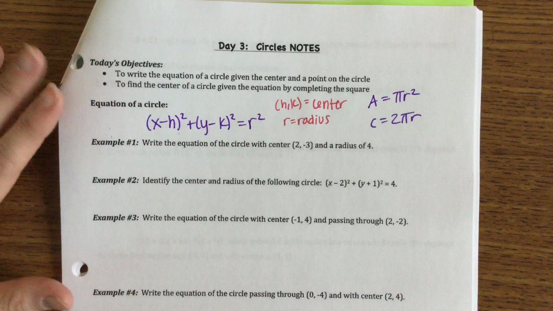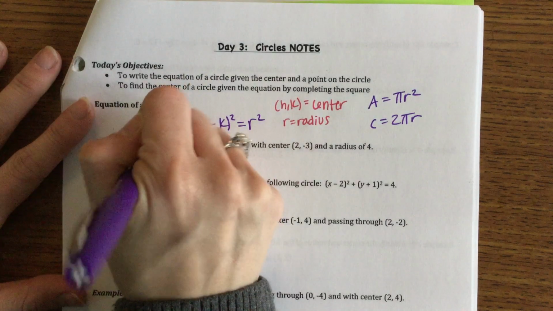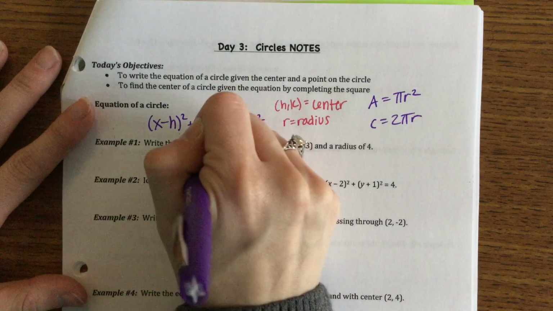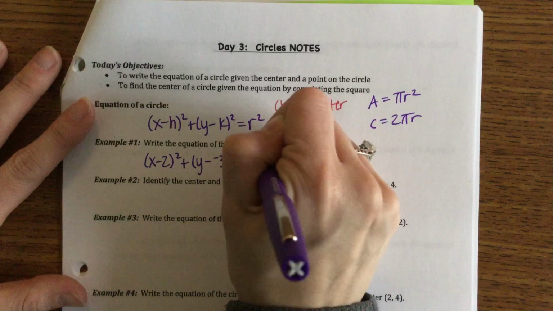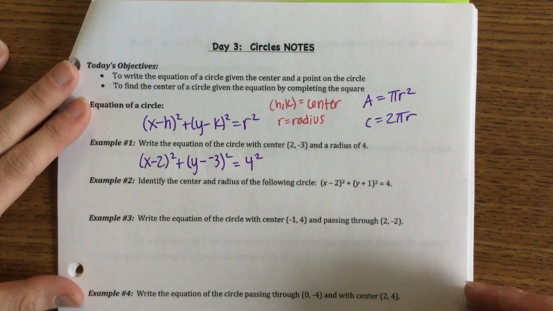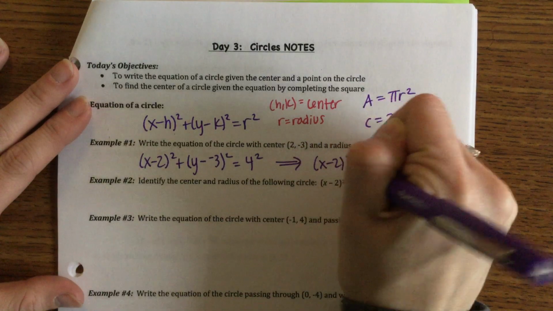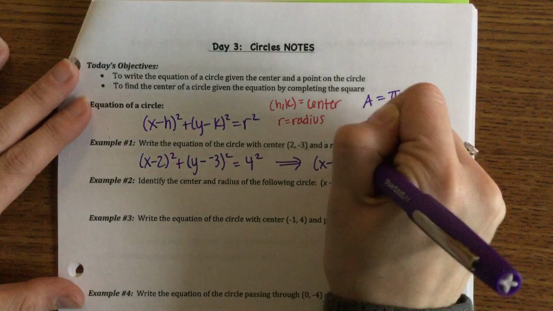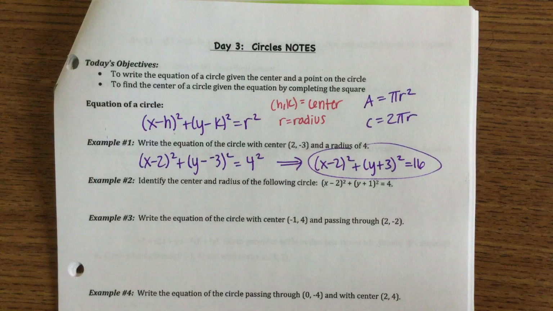So in example 1, write the equation of a circle with a center of 2, negative 3, and a radius of 4. We're going to do (x subtract 2) squared plus (y subtract negative 3) squared equals 4 squared. I do want us to simplify this a little bit. So that's going to become (x minus 2) squared, add (y plus 3) squared equals 16. Please do not multiply those two out. Generally, this is the way we want to leave the equation of a circle.